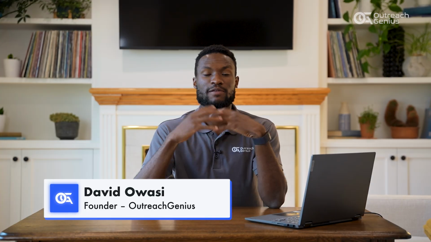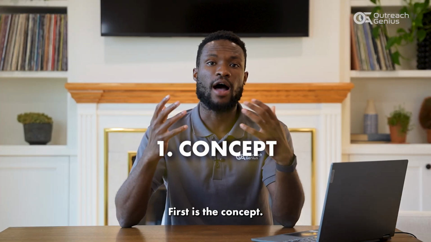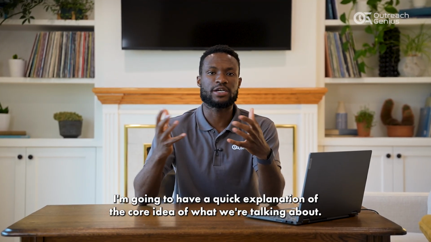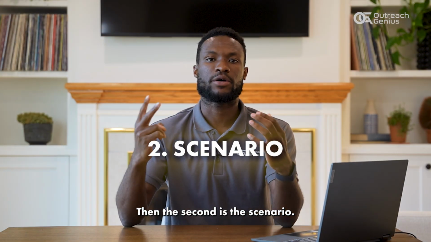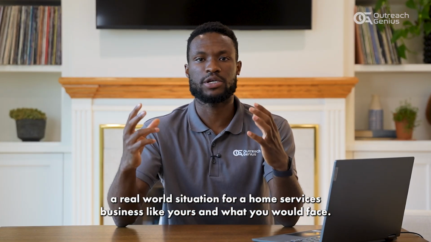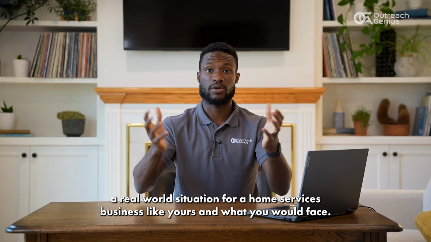So each model has 6 simple elements so that you can follow along easily. First is the concept. I'm gonna have a quick explanation of the core idea of what we're talking about. Then the second is the scenario. We're gonna create a real world situation for a home services business like yours and what you face.